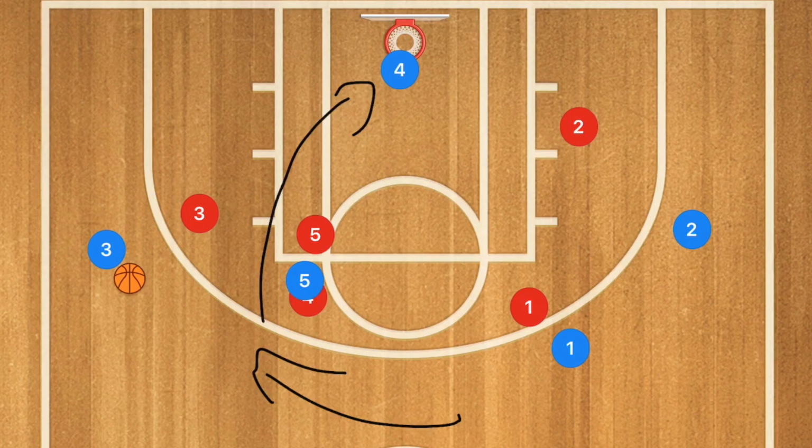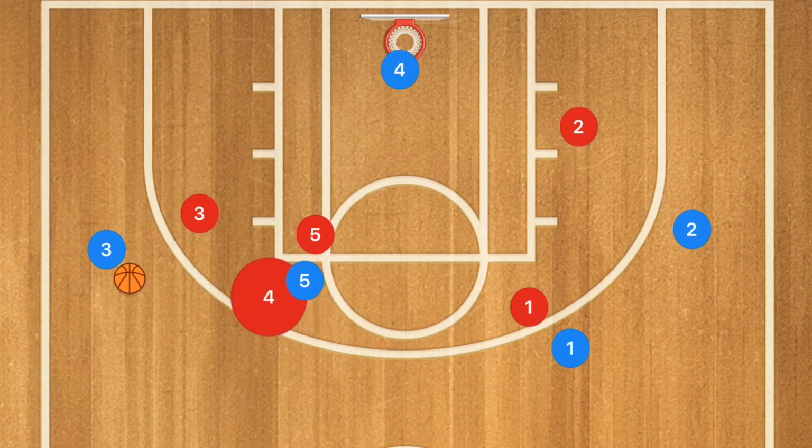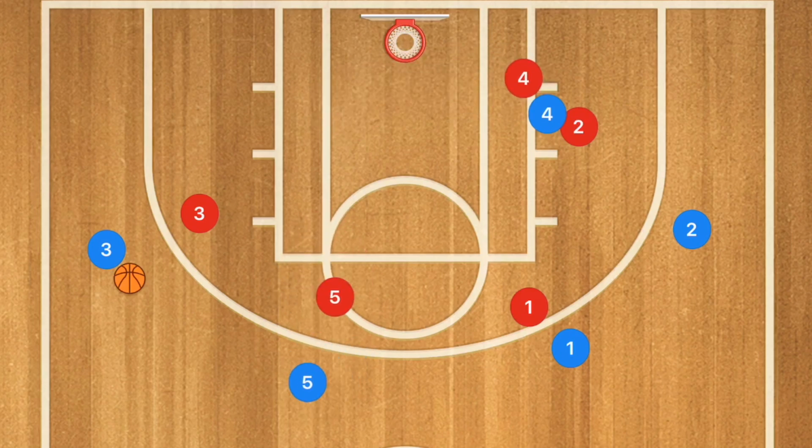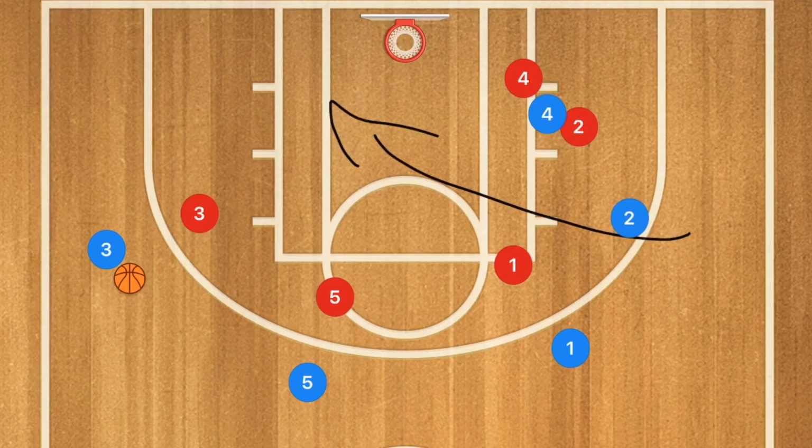If he's, again, not open, instead of player 5 setting a screen this time, let's say player 4 wasn't open to get that pass, he's going to set a back screen away, player 5 is going to then pop out, and player 2 is going to use that screen and then cut across the key and possibly have an open layup. If that doesn't happen, player 2 then can continue out, and again, now we are in our 5-out offense.